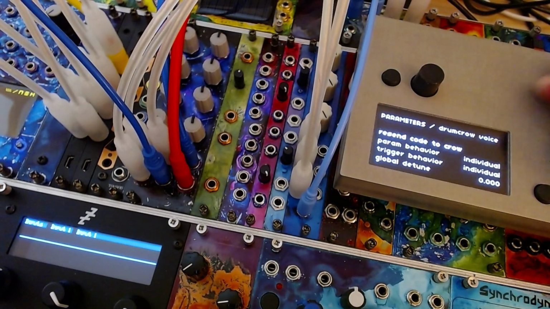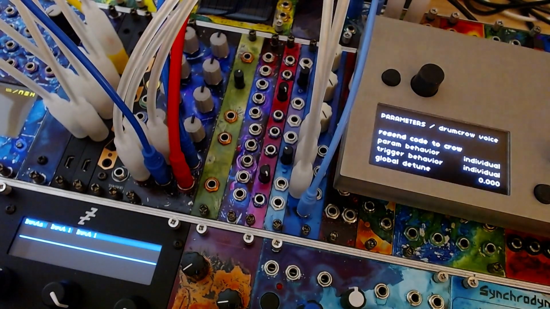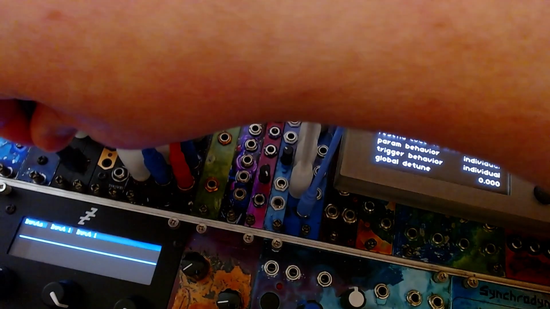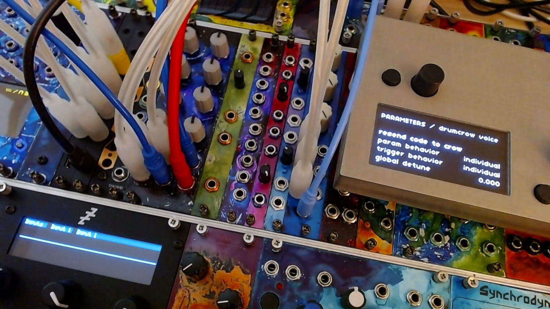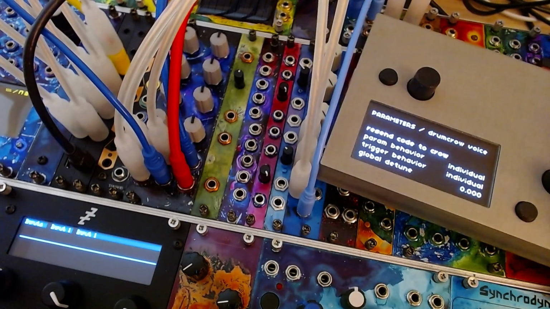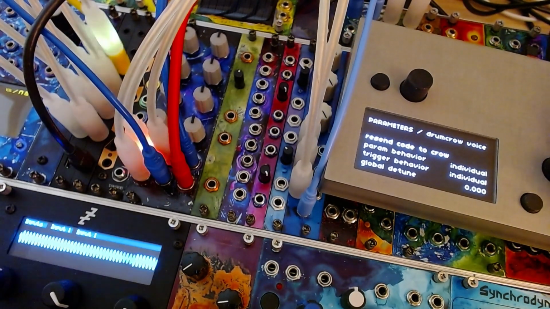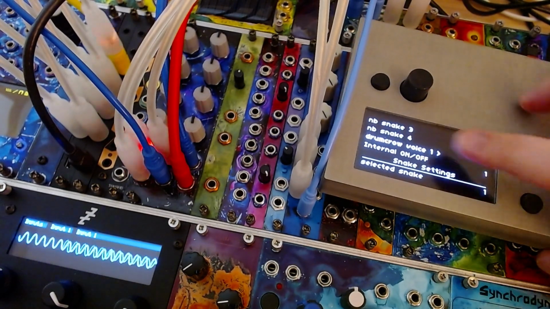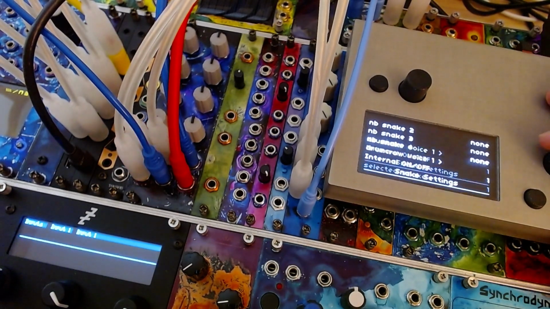Now, if you have not yet connected your crow, do so with the USB. So I'm going to connect it first to this crow on the right. And then we need to resend the code to crow by pressing this option here. Press key 3. And there it is. So now this is drumcrow voice 1.